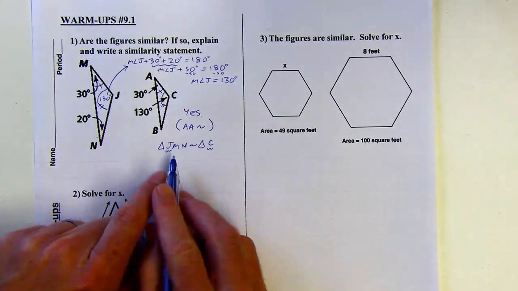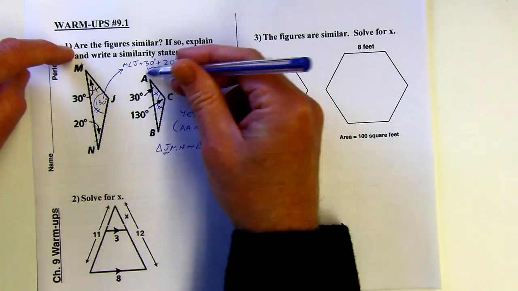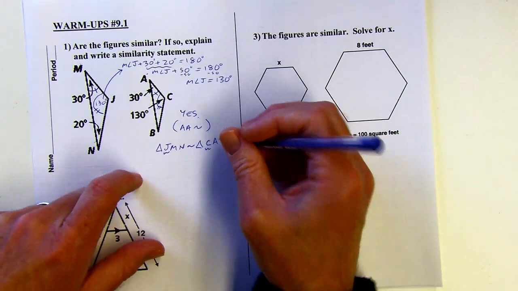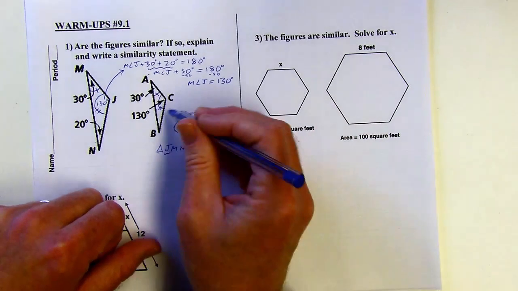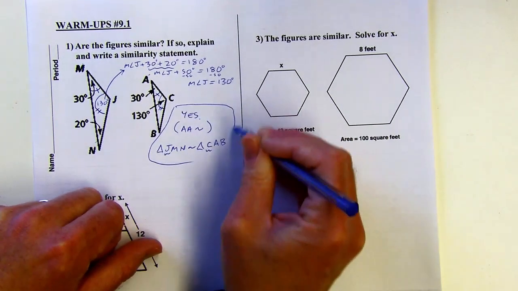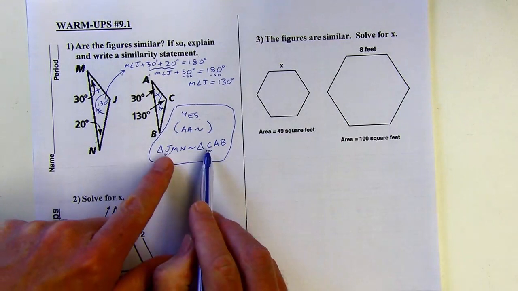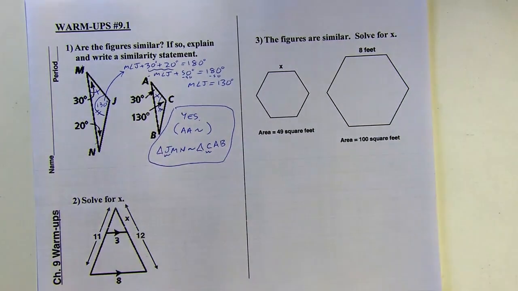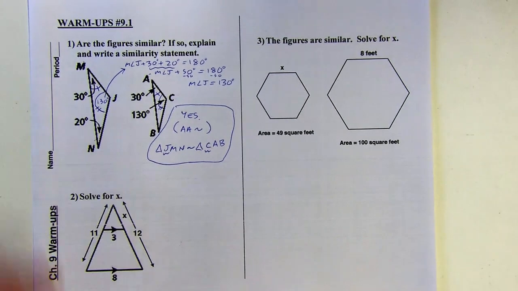And I have to continue in that fashion. So M is going to match up with A, and then N matches up with B. So name the first triangle however you want, but then for the second triangle, make sure you get the congruent angles in the same positions.